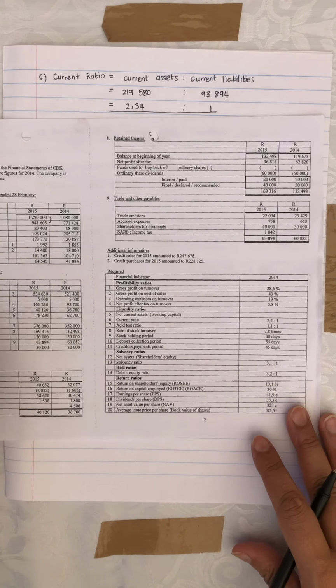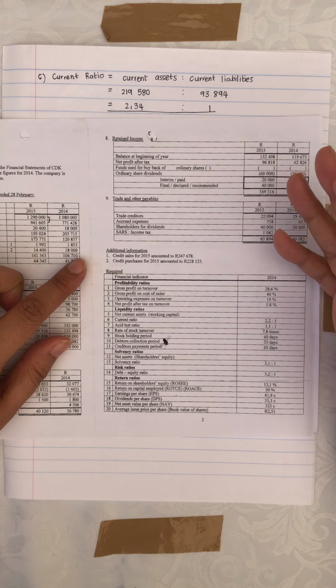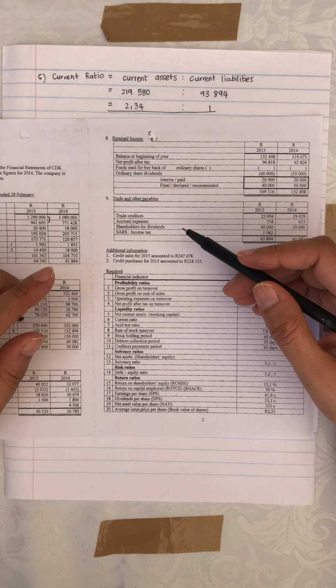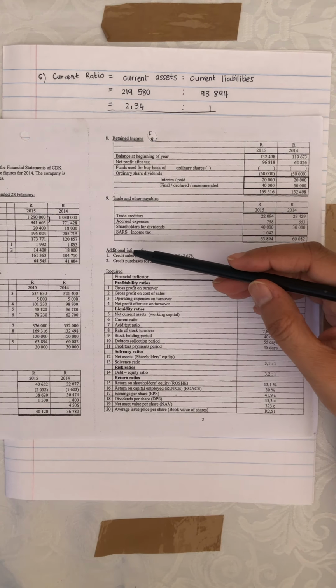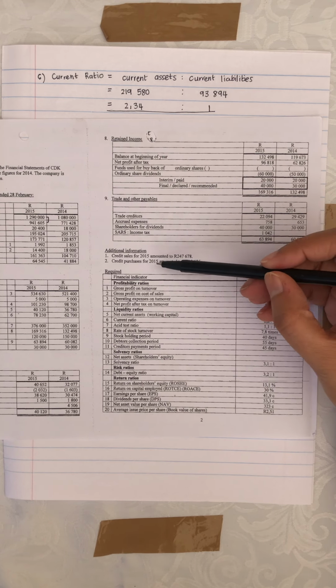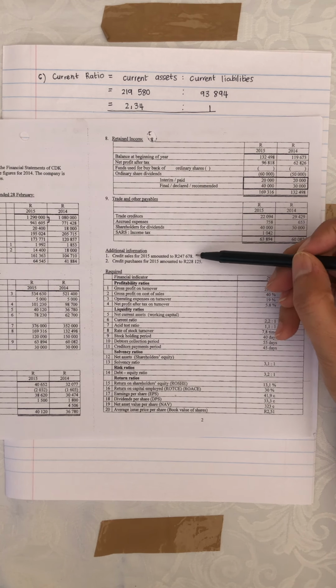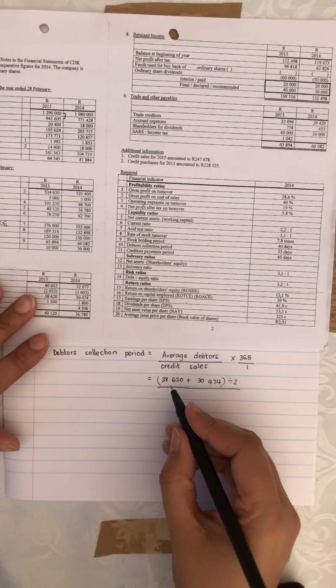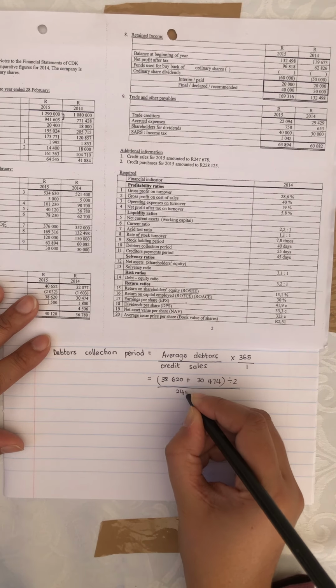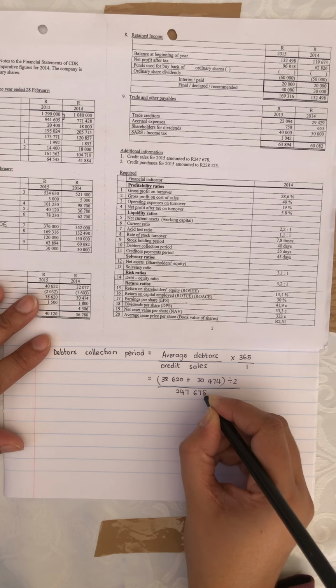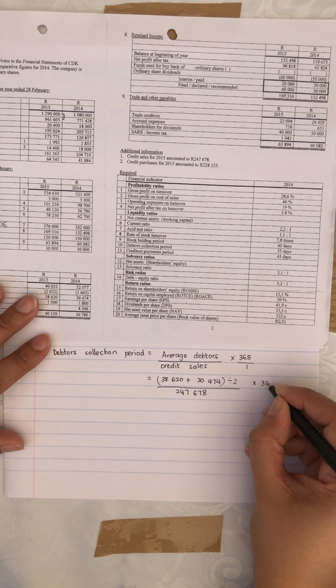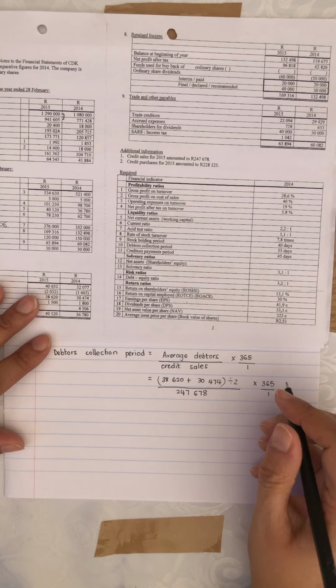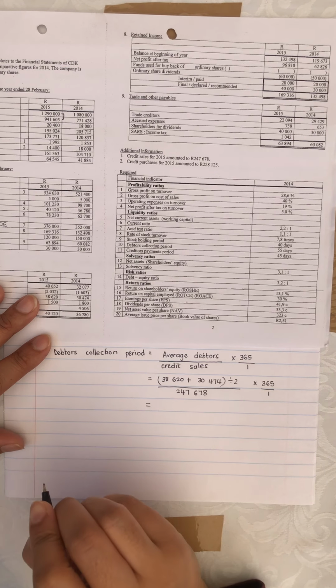Now, they've given it to us in our additional information, because this wouldn't be found in an actual statement. So we go to additional information. They've given us credit sales, which amounts to 247,678. So we divide it by 247,678. And we want it in days, so we multiply by 365 over 1.